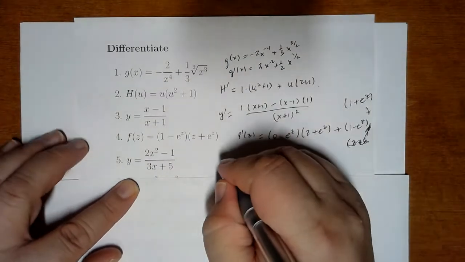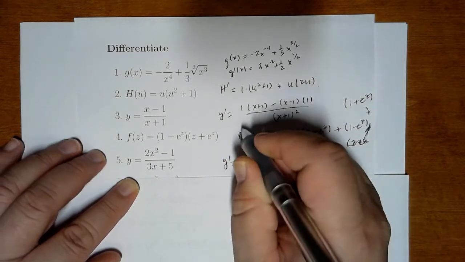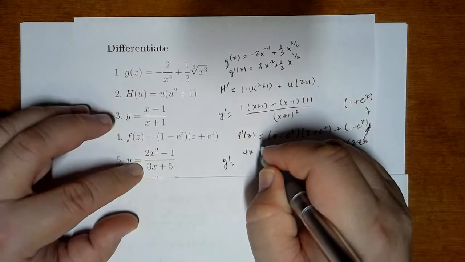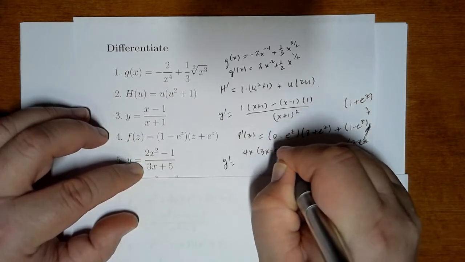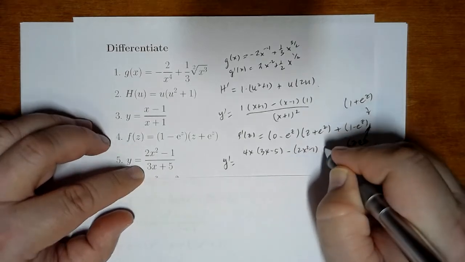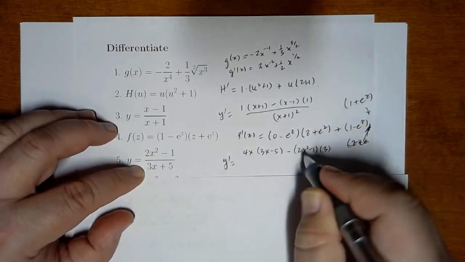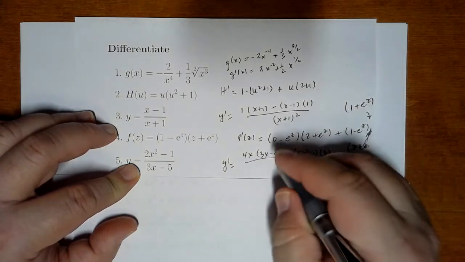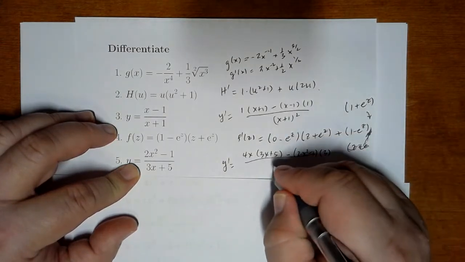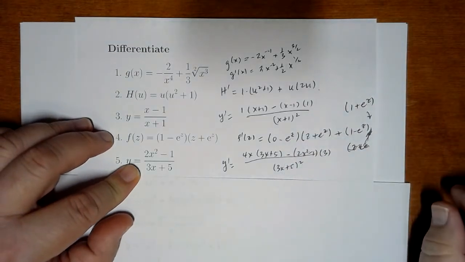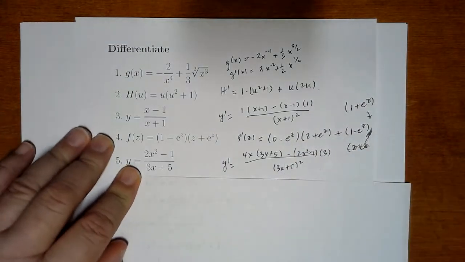Next one. Did everybody get this one? Y prime is equal to the derivative of the top times the bottom, minus the top times the derivative of the bottom, divided by the bottom function squared. Good. And again, leave your answer unsimplified.